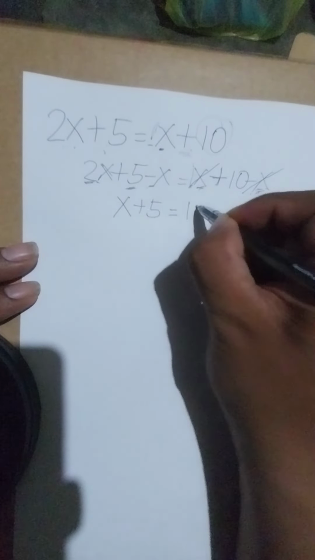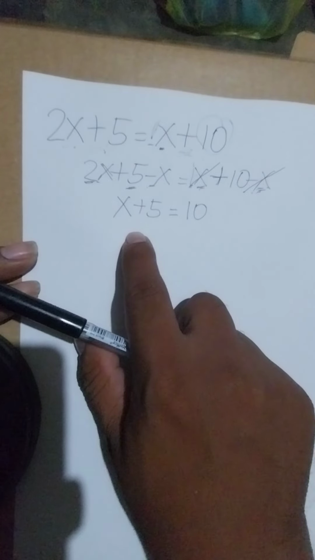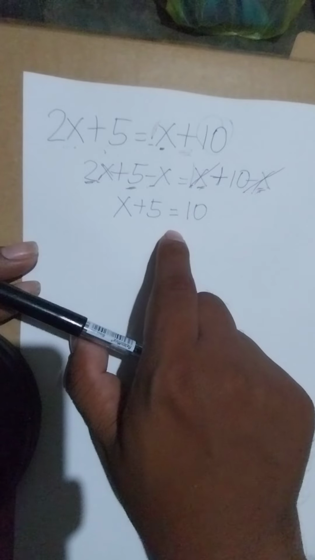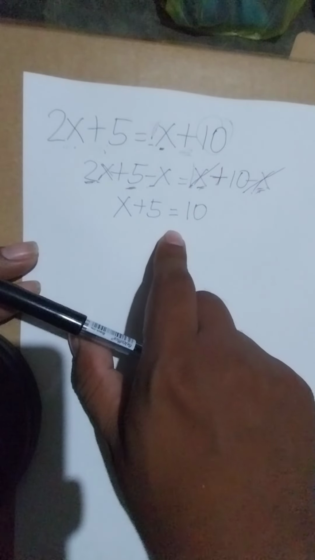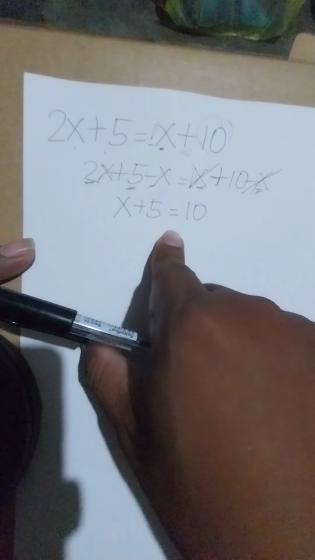Okay, so going to put 10 here. So wala na si x dito. Wala na ang x dito sa side of the equation. So ngayon naman, ito, hindi pa siya homogeneous kasi may 5 pa siya kasama dito. Okay, so ang gagawin natin dito, tanggalin natin itong 5 dito sa kabila side of the equation.